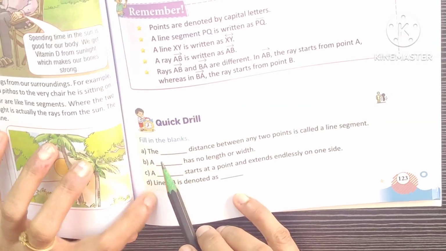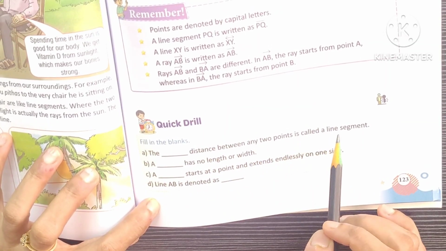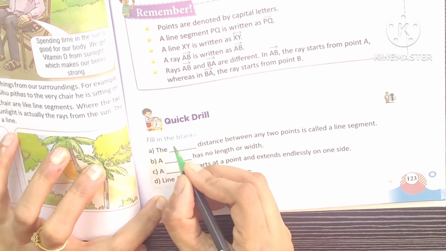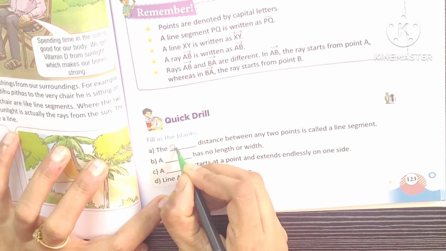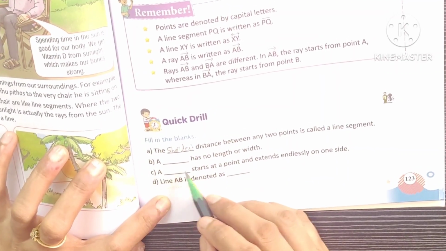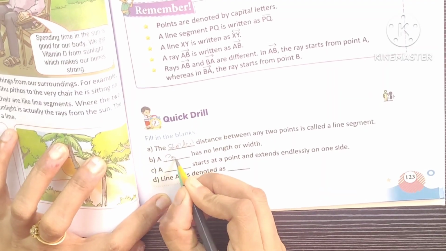Fill in the blanks. The shortest dash distance between any 2 points is called a line segment. A dash has no length or width. Point.